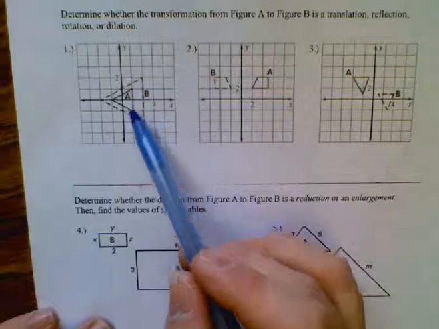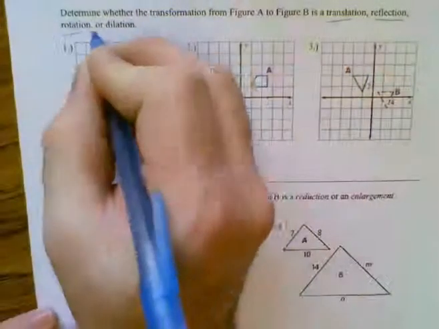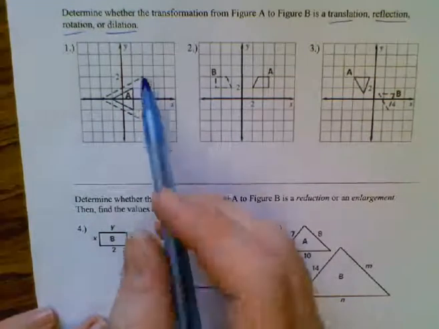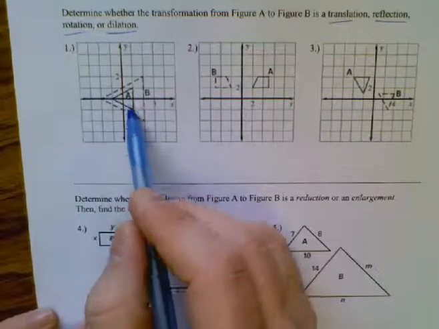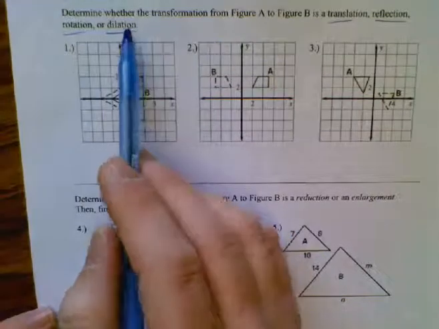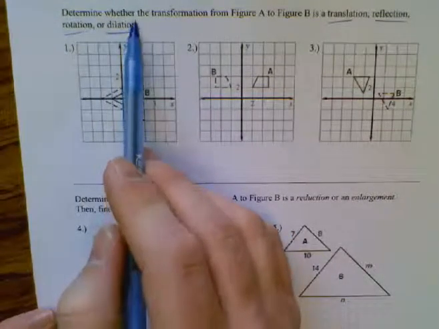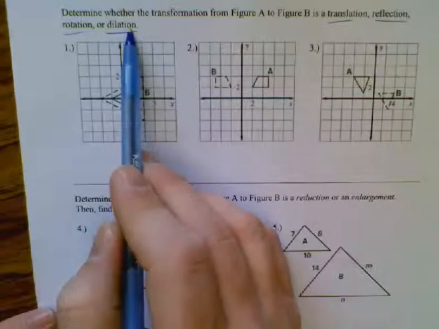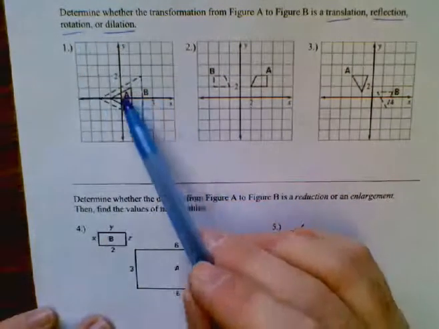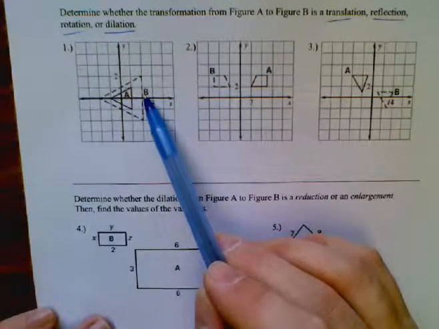From figure A to figure B, which of these transformations is it? Hopefully you said dilation, because hopefully you can see that figure A was enlarged to figure B, and dilation is the only transformation that changes size. They call that the similarity transformation, where the other ones were congruence transformations. These two figures are not congruent, but they are similar. So this is a dilation. How about this one?